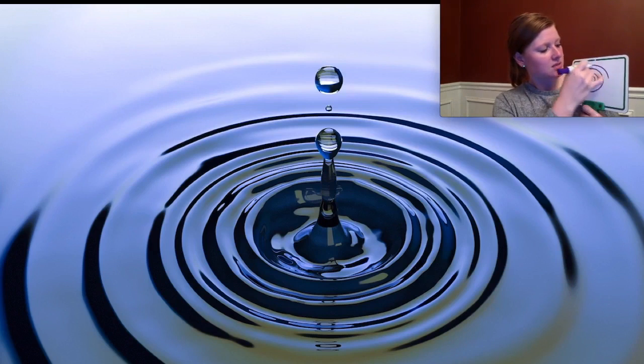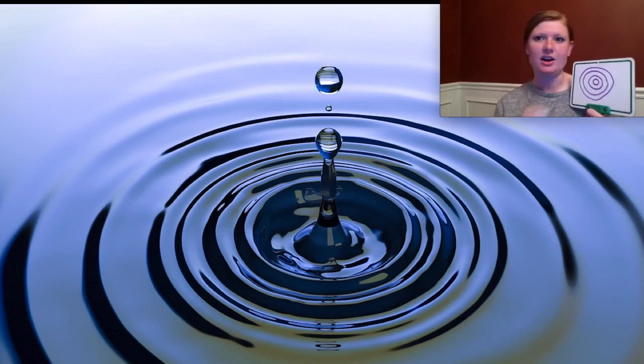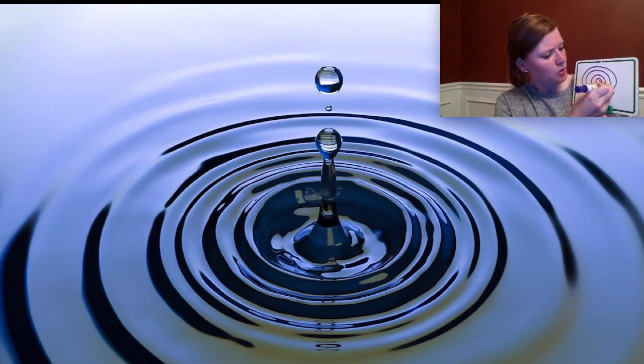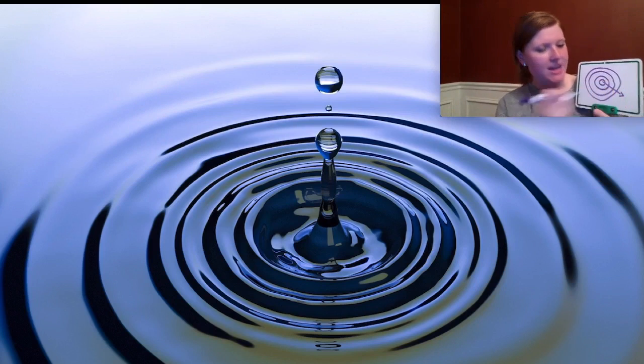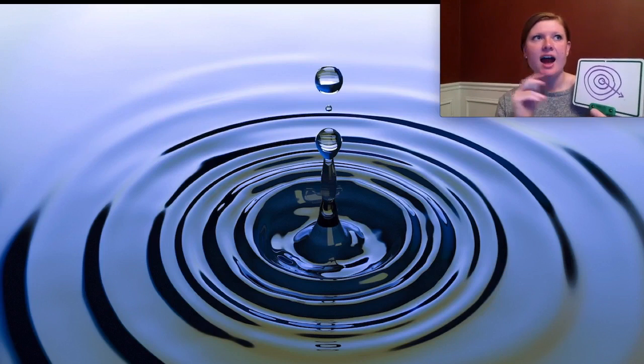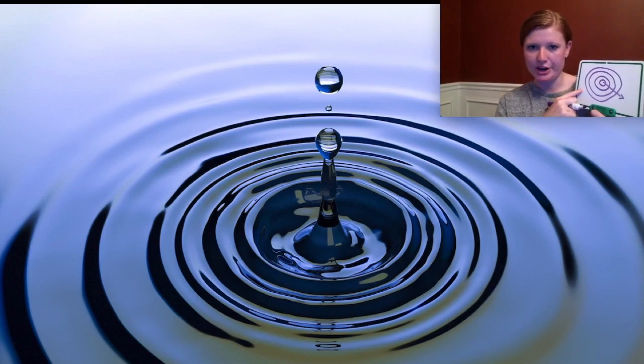And I thought to myself, I know what those are. Those are ripples or waves. I noticed that it started really small and then it moved outward into bigger waves. So when I think about that, I know that there's a connection to ripples in the water and the way that I hear sound and how sound reaches my ears.